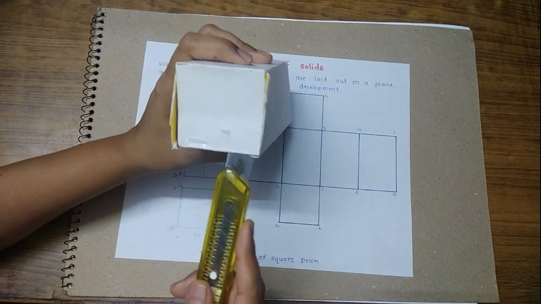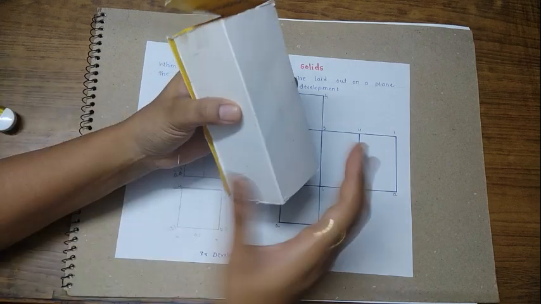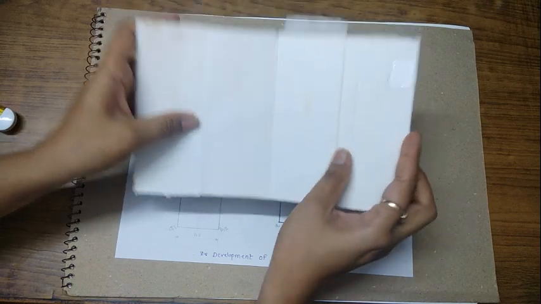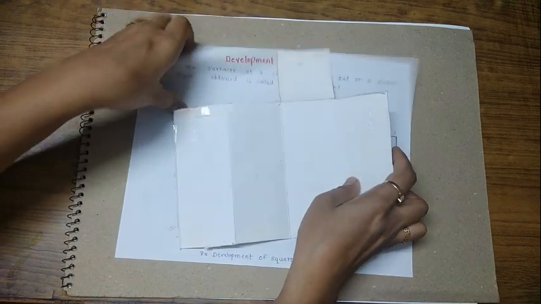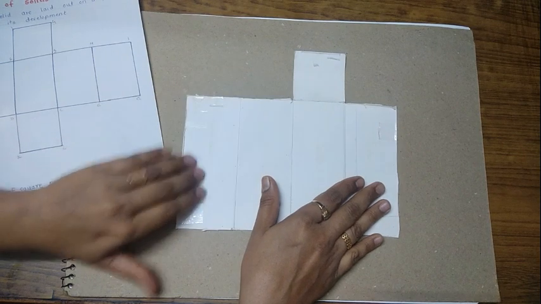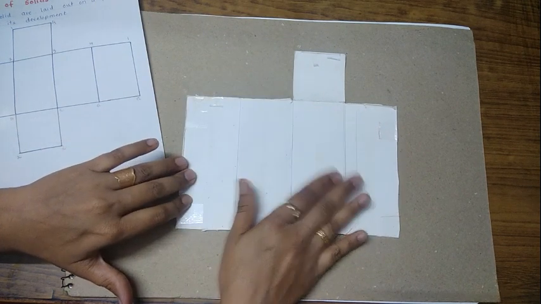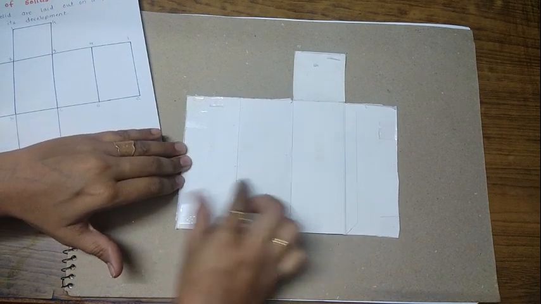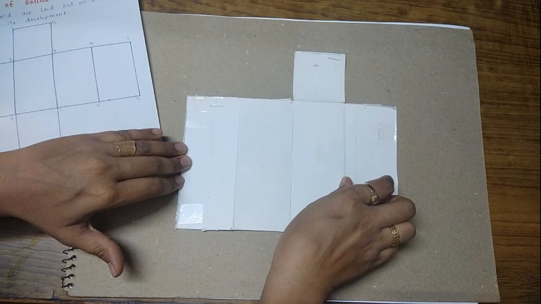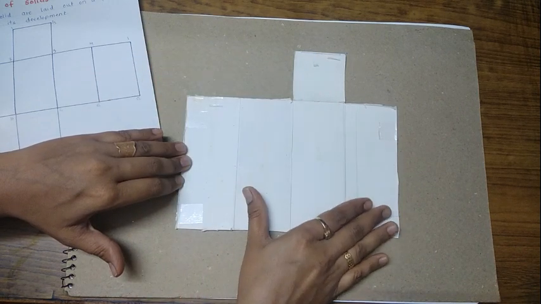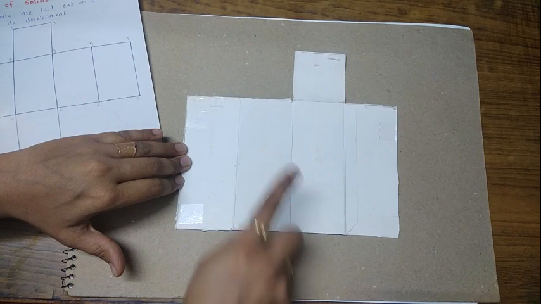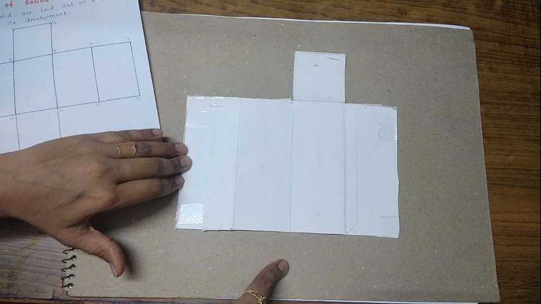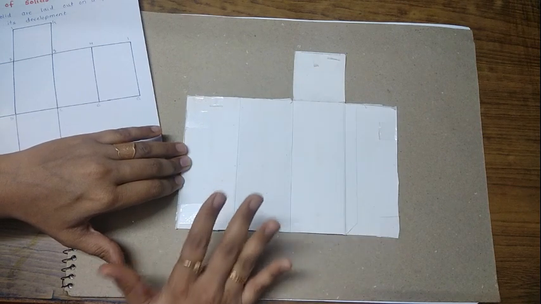Okay, now I will cut this top edge also. Suppose I cut this solid now. If I open it and lay it out on a flat surface, this is called the development of the solid. Now, as it is a square prism, the development of the square prism will consist of four equal rectangular faces, which represent the lateral faces of the prism, and two equal squares at its ends. One more square will come for the base of the prism. So this is called the development of the solid.